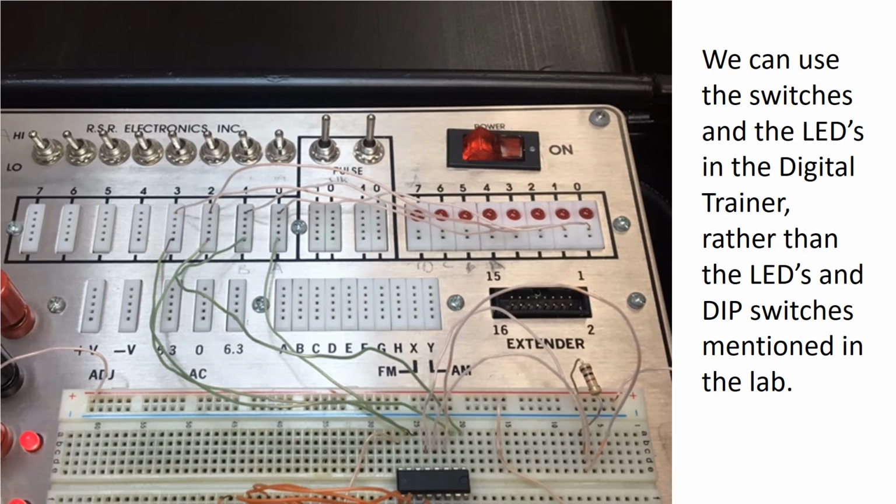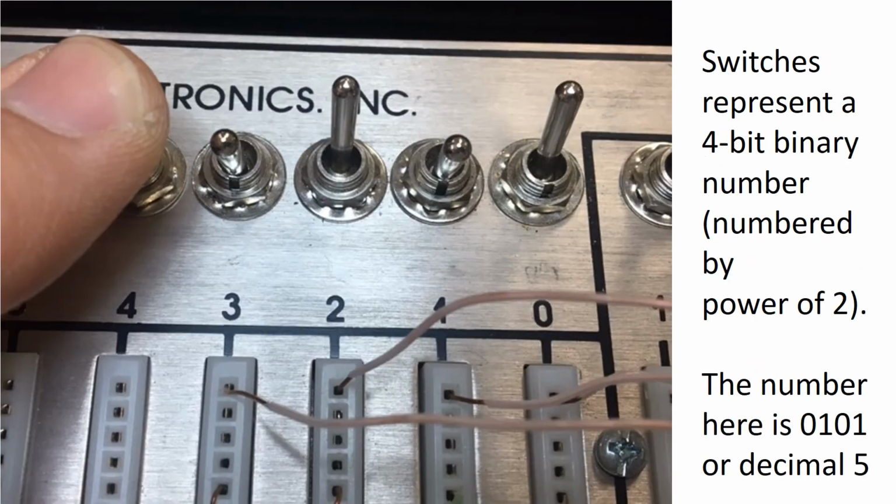So we can use the switches and the LEDs in the digital trainer instead of the LEDs and DIP, dual inline switches, that are mentioned in your lab description. The digital trainer already comes with them, but if you're not using a digital trainer and are just using a breadboard, you'd have to make your own switches and provide your own indicator LED lamps.